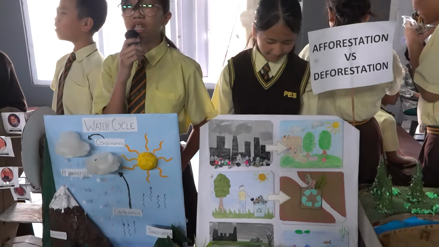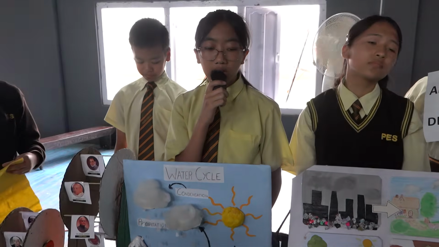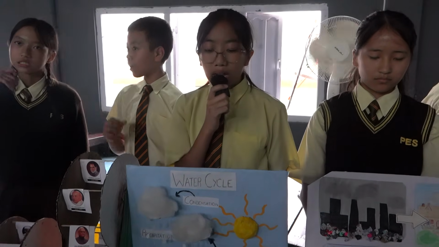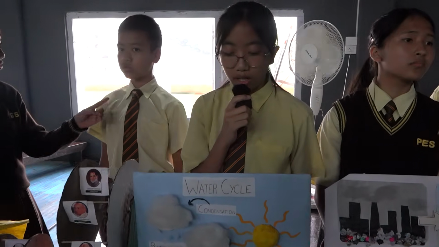This is the water cycle. The water cycle is the continuous movement of water on earth.